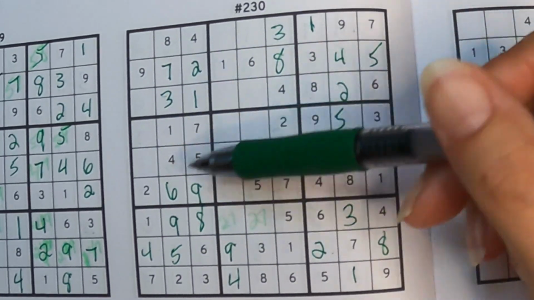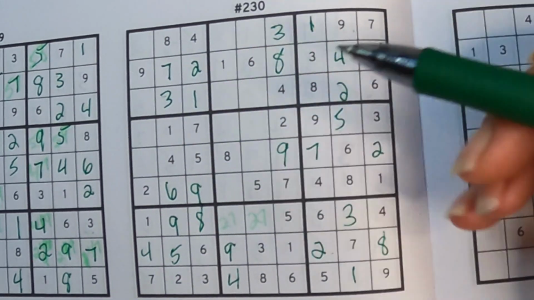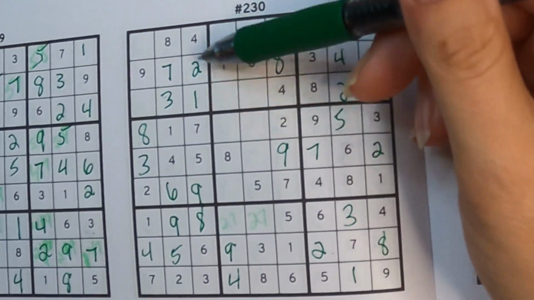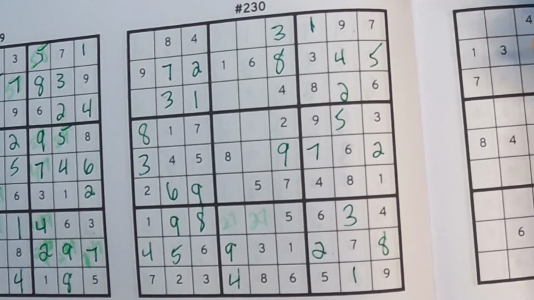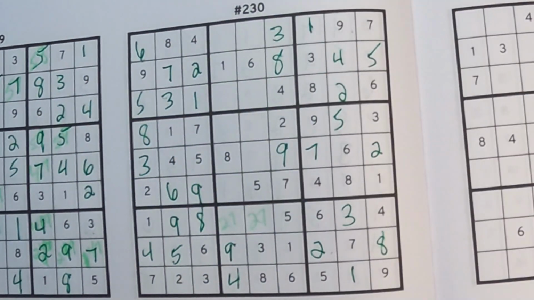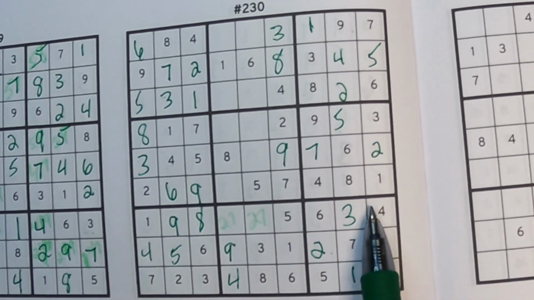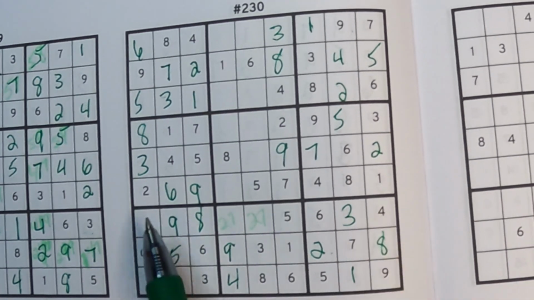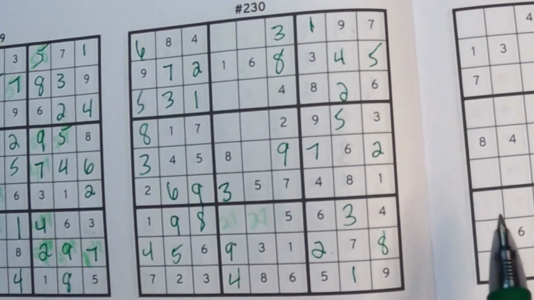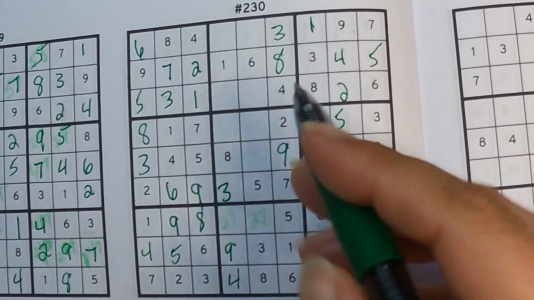For this box now, we're missing 3 and 8. We've got an 8 here, so 3, 8. And for this box, we're missing 5 and 6. We've got a 6 here, so 5, 6. For this row now, we've got 1, 2. We're missing a 3. For this row, we're missing a 1.